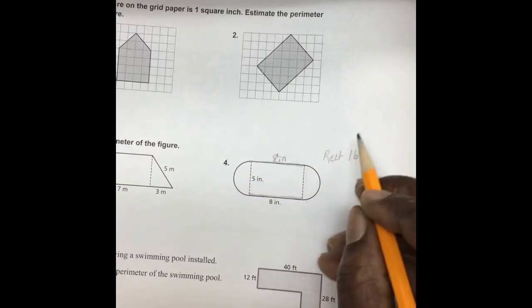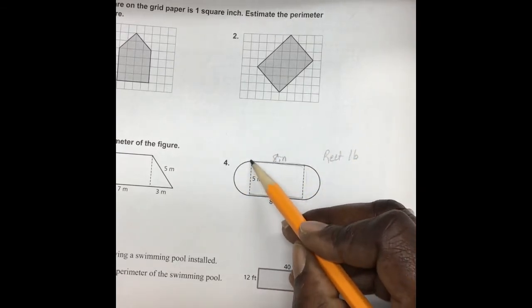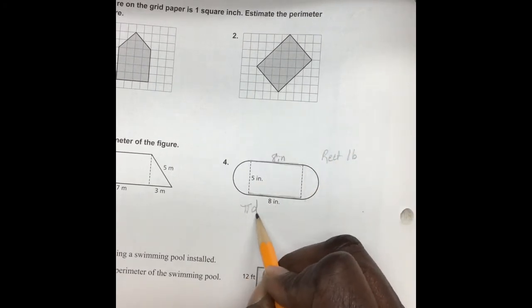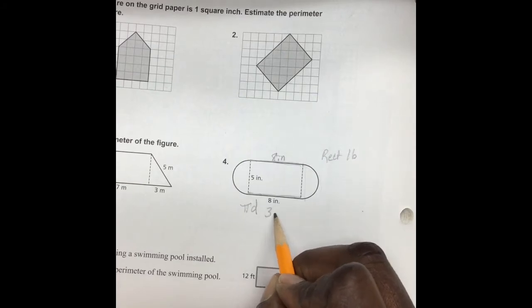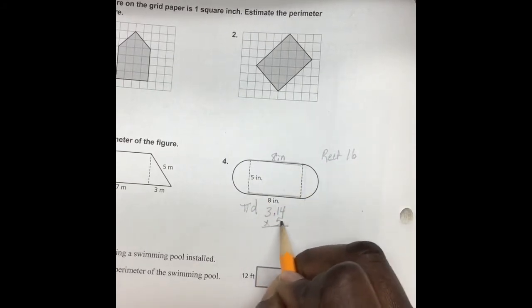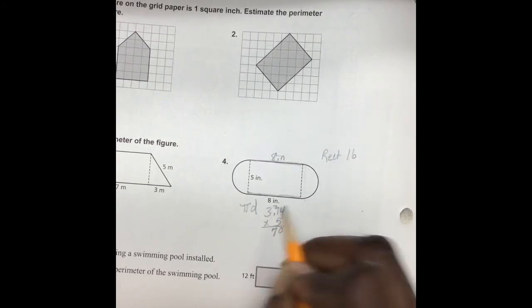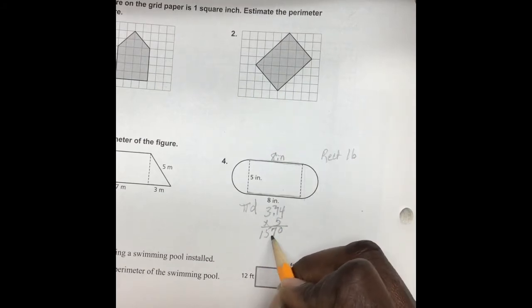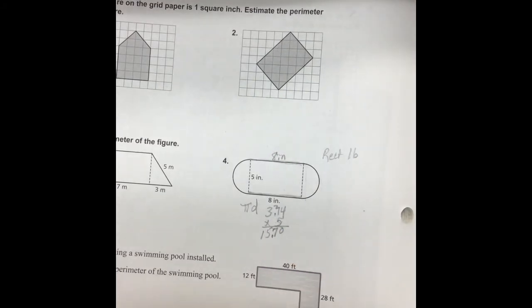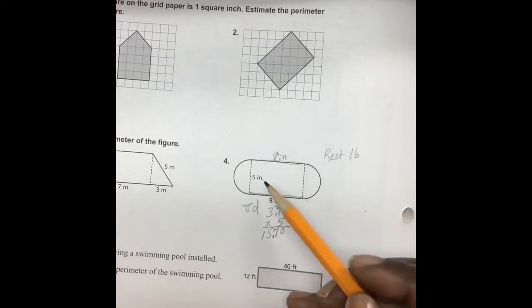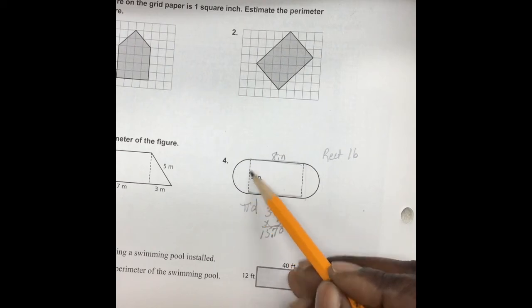And we know that that is, in this case, because we're using diameter, pi times d. So pi being 3.14, and d in this case is 5. So we multiply that out, and we have 15 and 7/10. Okay? That's for one whole circle, the circumference.